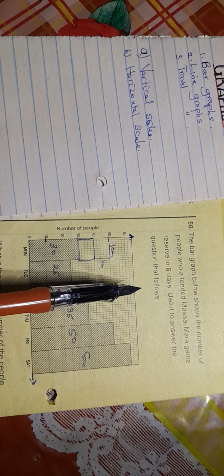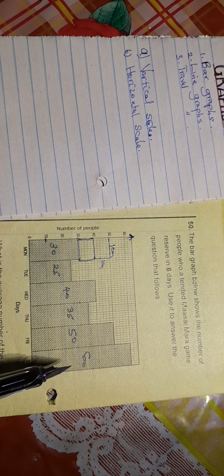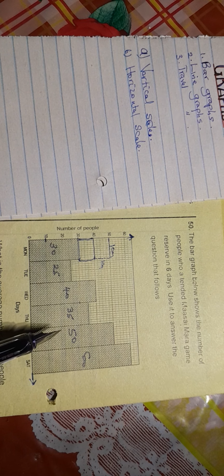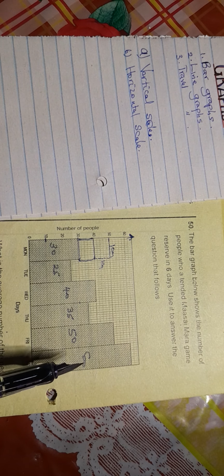So the title of this graph is that it is a bar graph drawn over data collected for a period of 6 days of the number of people who visited Masai Mara. So from here, a bar graph is drawn as the one shown here.